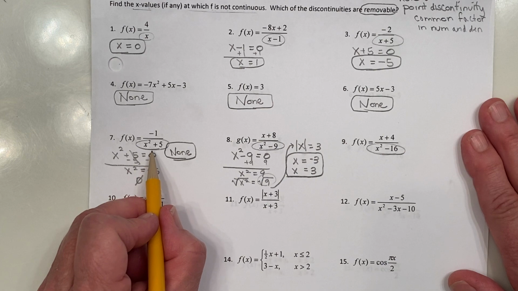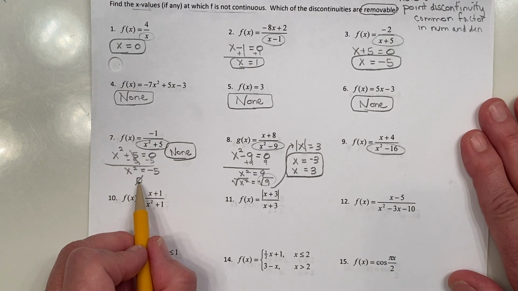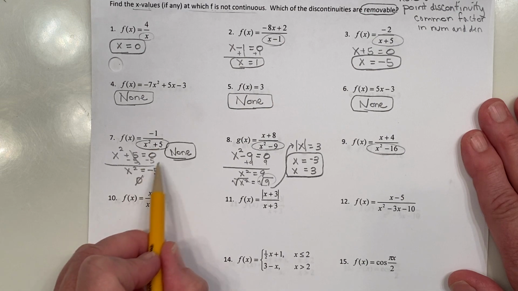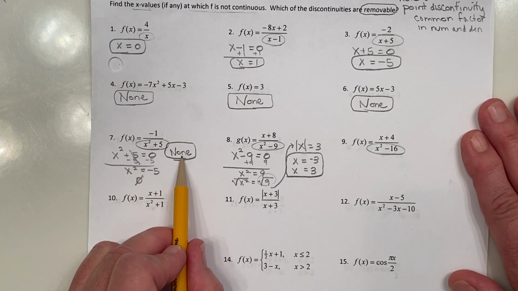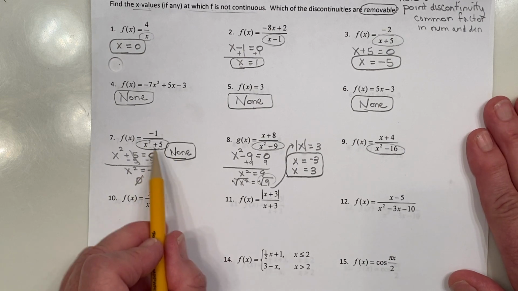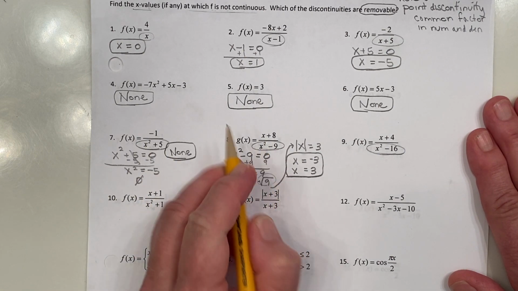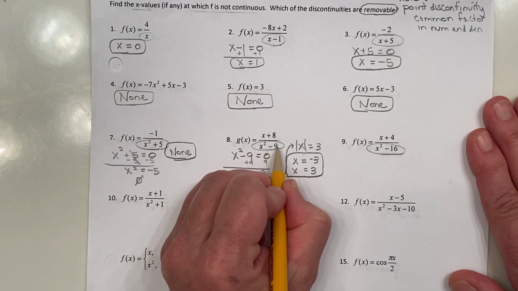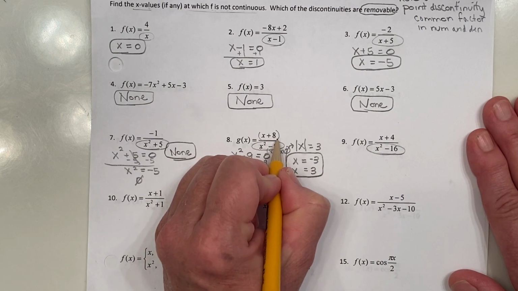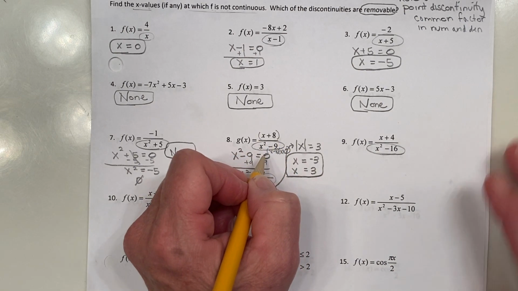We didn't have to worry about a common factor because we saw that the only numbers that made your denominator 0 would be imaginary. So that means all real numbers are part of the domain of this function. X squared minus 9 factors into x minus 3 and x plus 3. But notice in the numerator, I have x plus 8. I don't have a common factor.